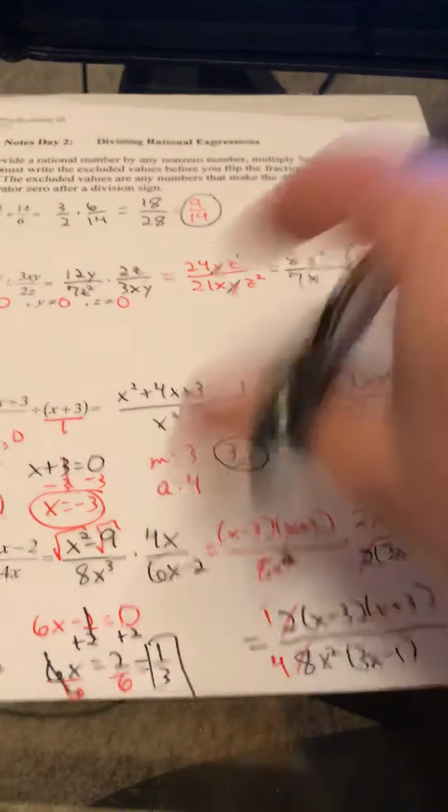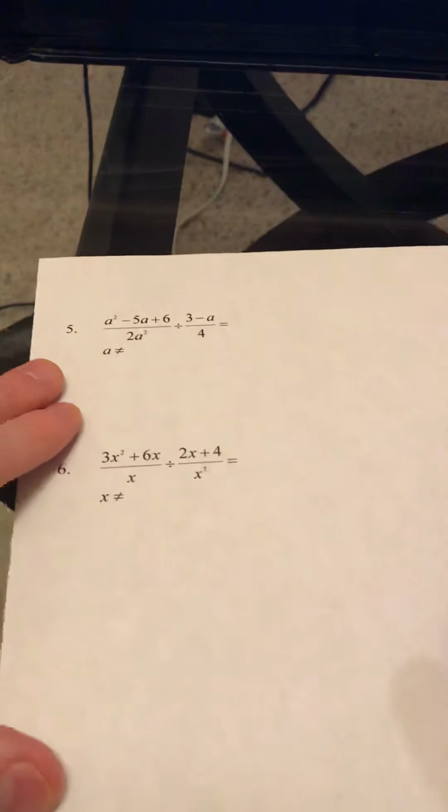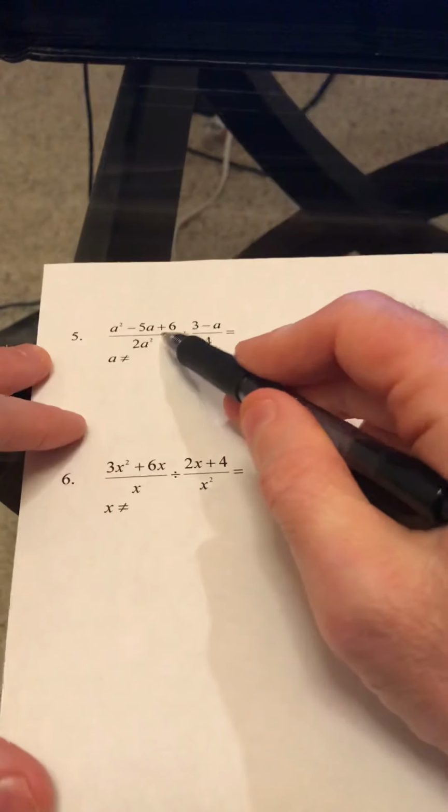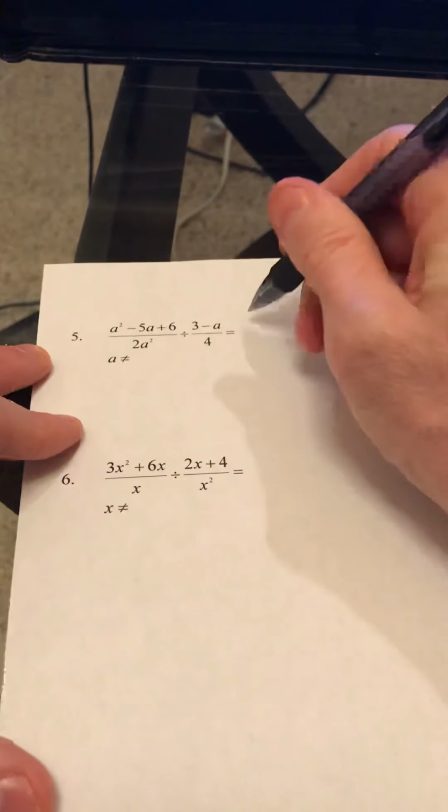All right, for the final two examples, now we have a squared minus 5a plus 6 over 2a squared divided by 3 minus a over 4.